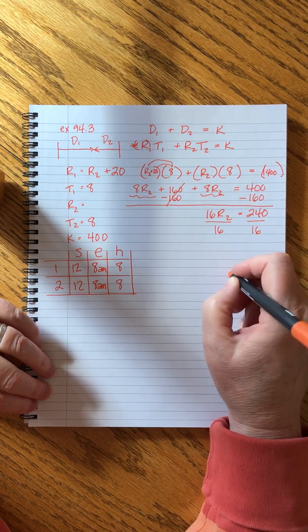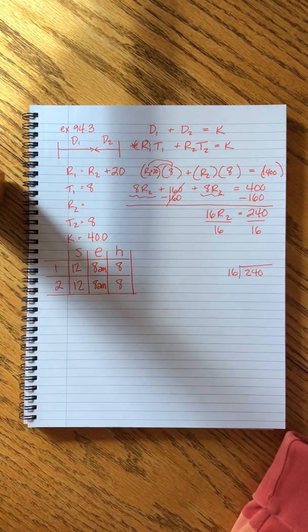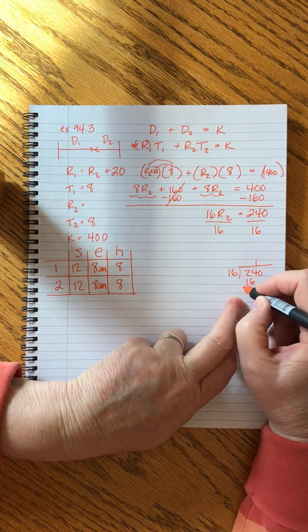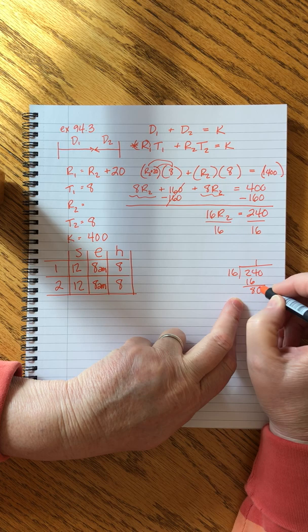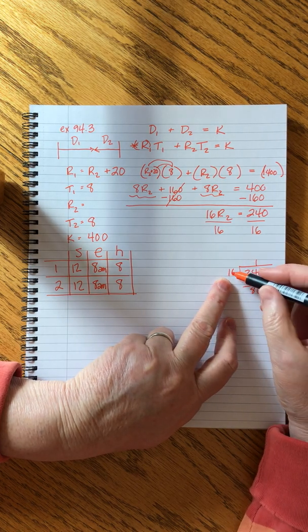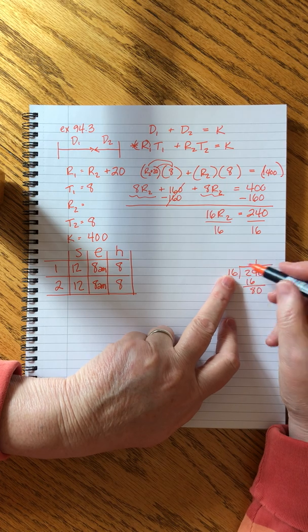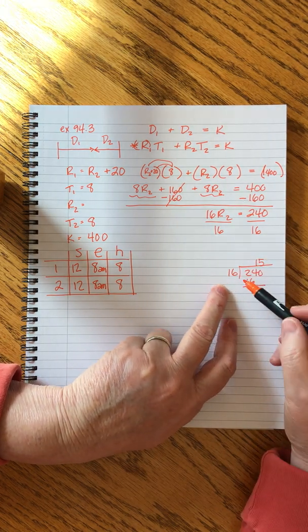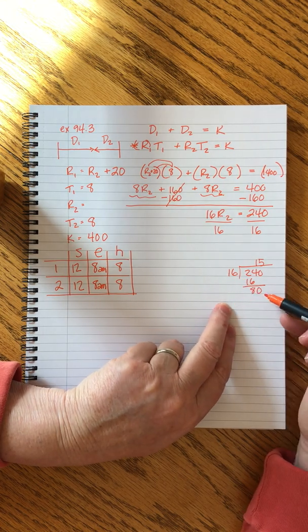240 divided by 16. 16 goes into 24 once. Bring down the 0. 8 times 10 is 80. So 16 is twice the 8, so that tells me it goes 5 times. I don't know if you followed that, but 8 times 10 equals 80.